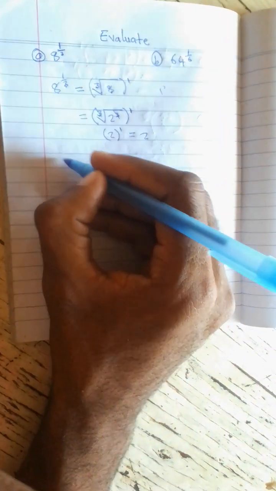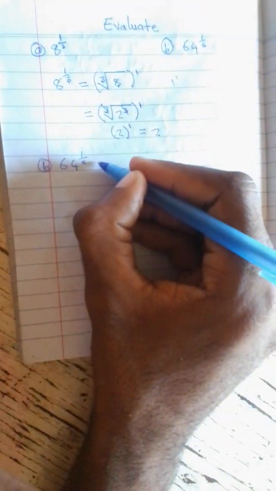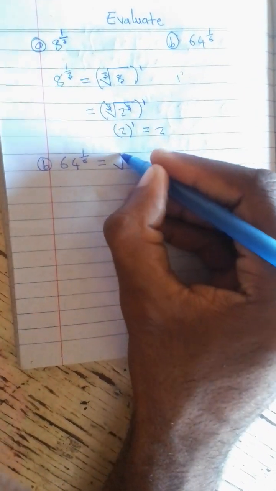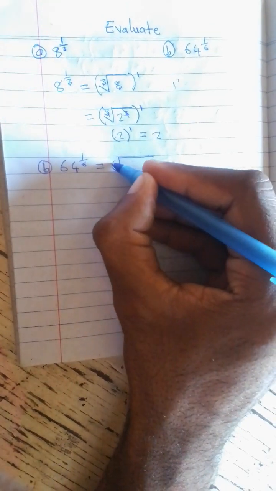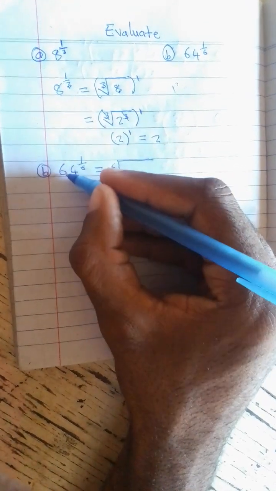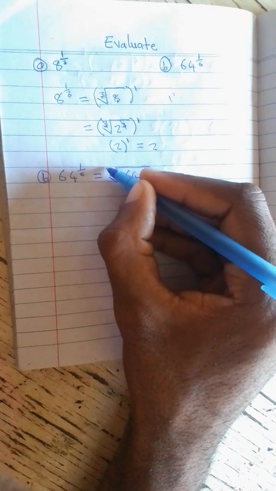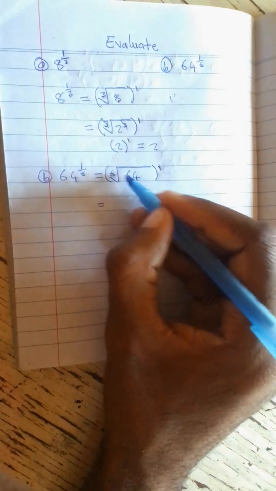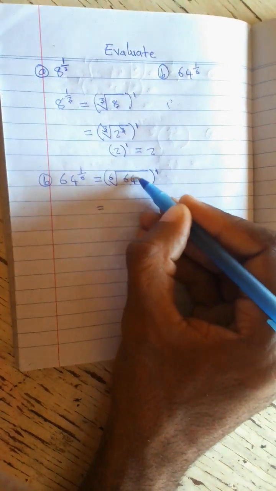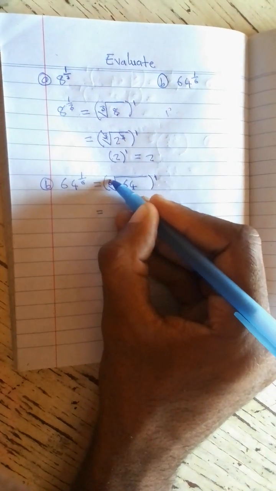Then the second example, B, we have 64 to the power 1/6. So we follow the same procedure. We introduce the root. Then the number which is down here, again, we put it here like this, 6. So this is the 6th root. Then we have the 64, so 64 we put inside here. Then the number which is on top here remains our power, like that. So again, this expression means that we find a number which we should replace 64 with, and that number must be raised to the power 6 because we have a 6 here.